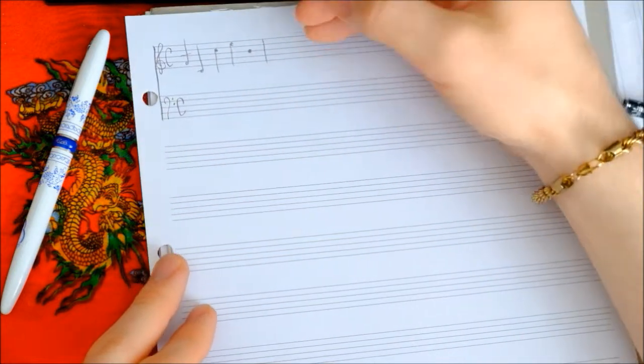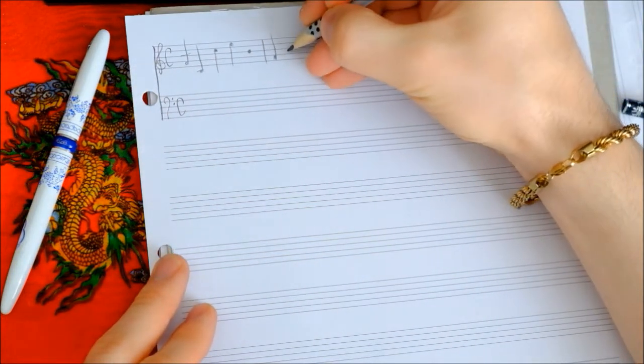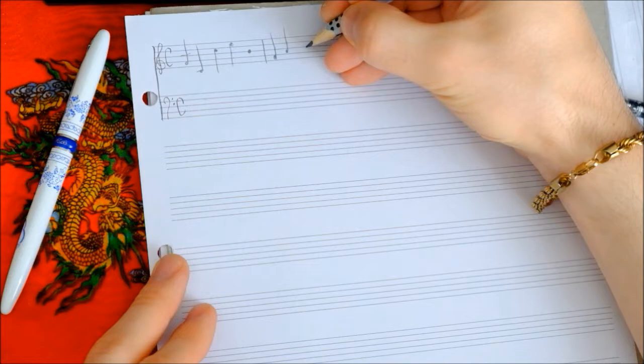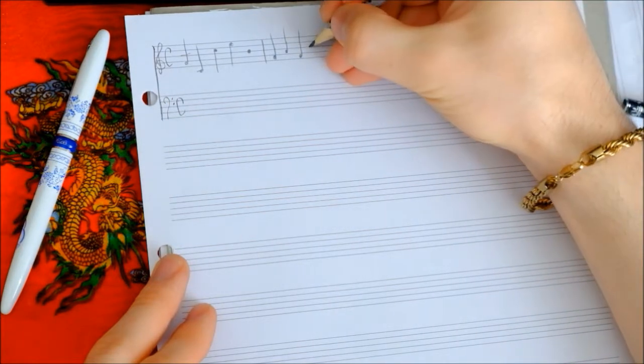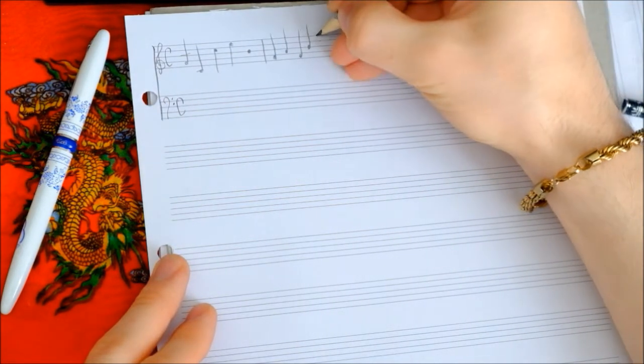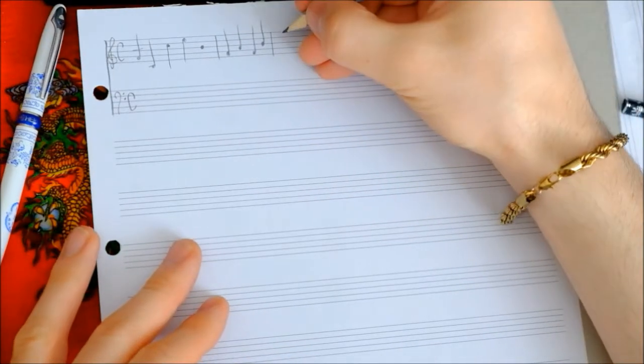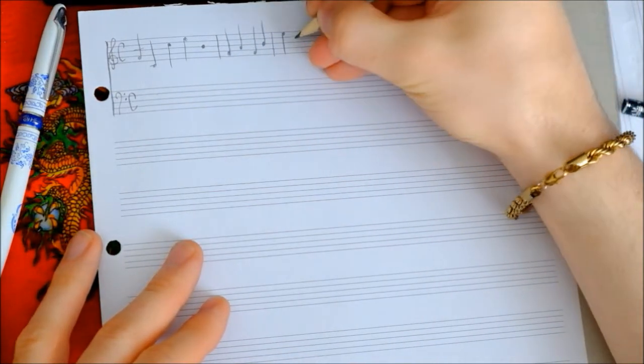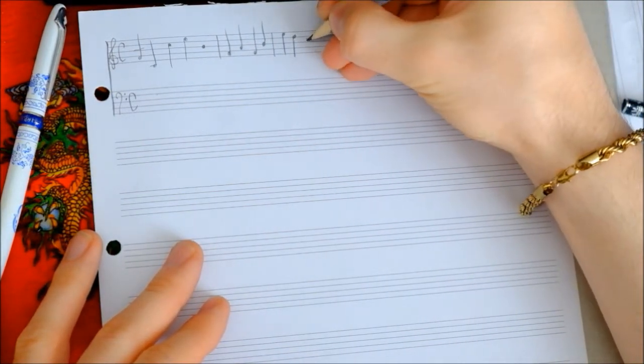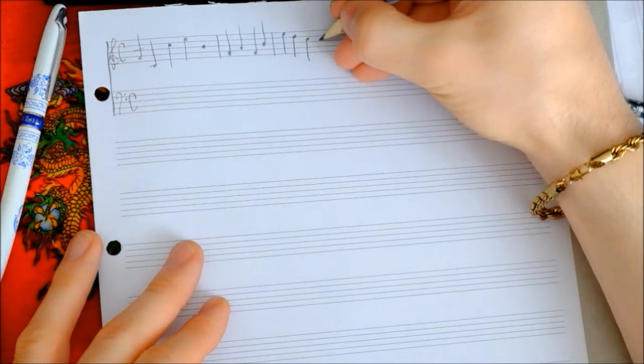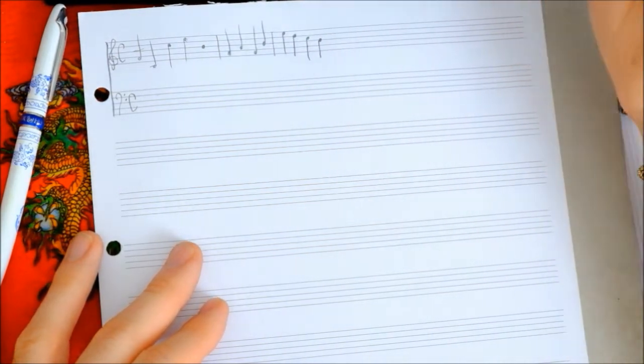So if I have this melody line here, then I would put it like that. But if I had a melody line here, so the notes are pointing down, then the B would point down as well.